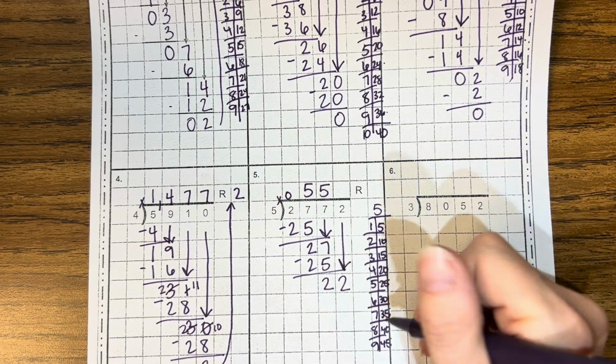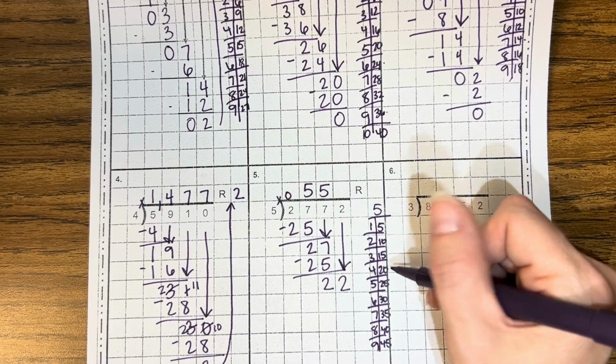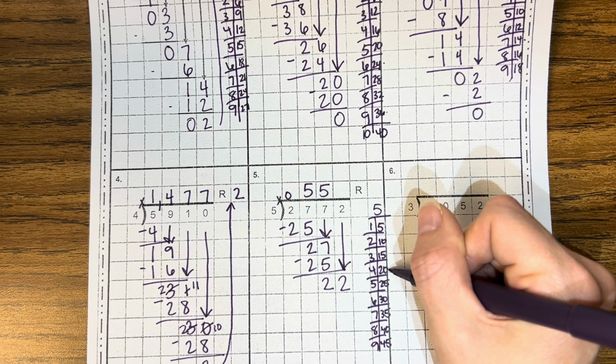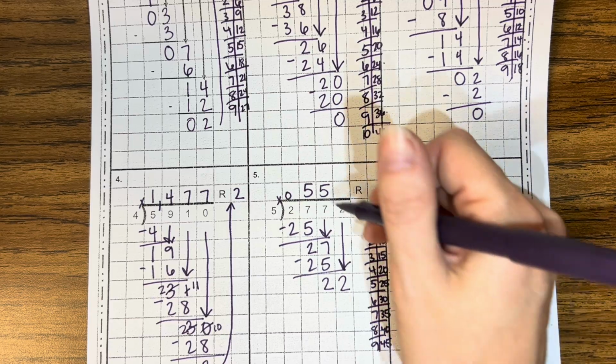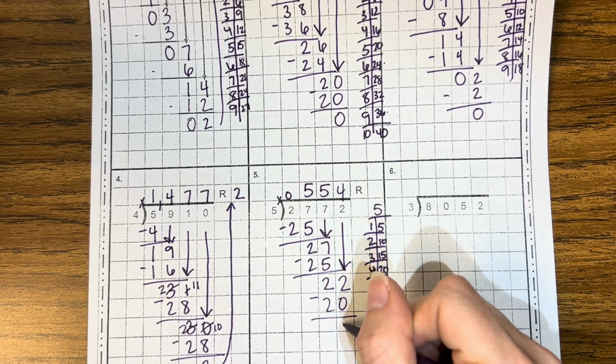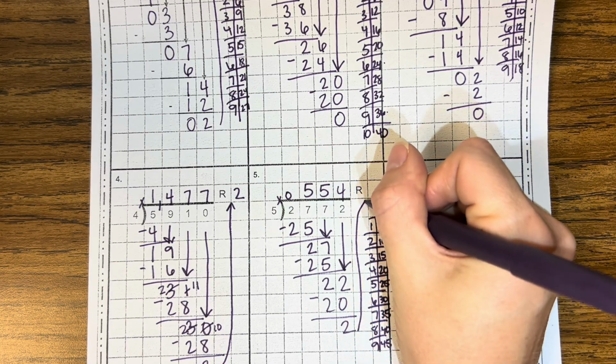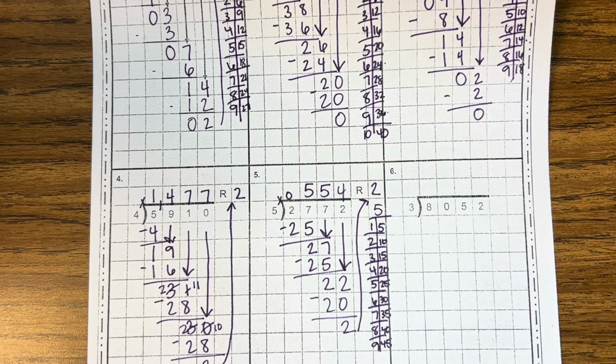22 divided by 5. So now I'm going to go over here. Do I see 22? Nope. 20, I'm going to use 20 because it's as close as I can get without going above it. 20 divided by 5 is 4. 4 times 5 is 20. 22 minus 20 is 2. No more numbers to bring down, so my answer is 554 with a remainder of 2.